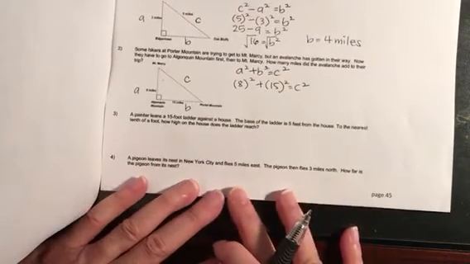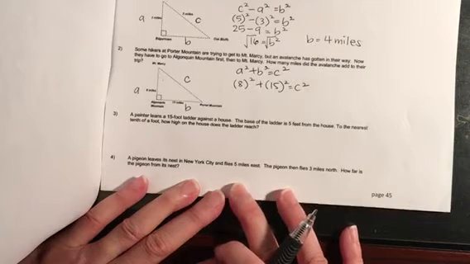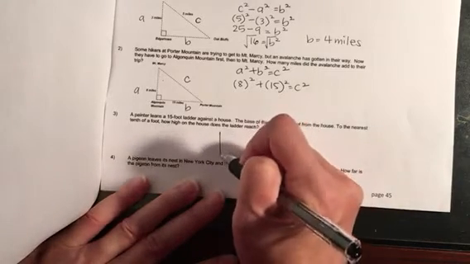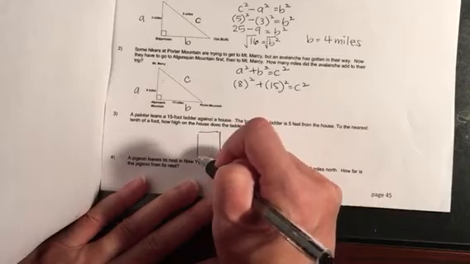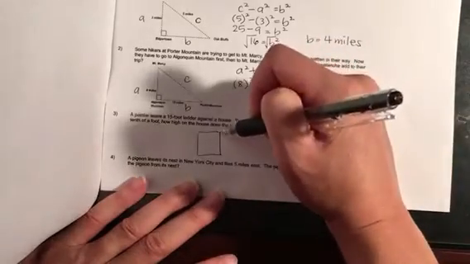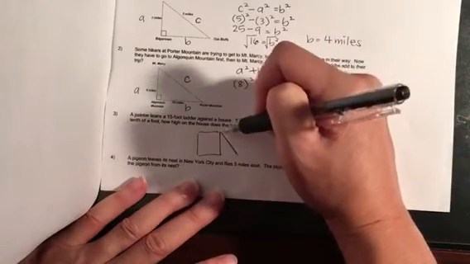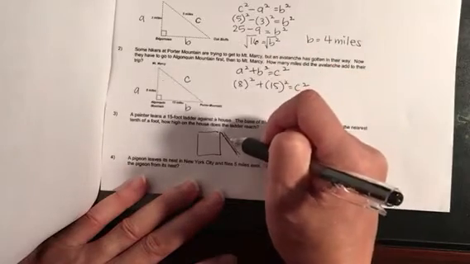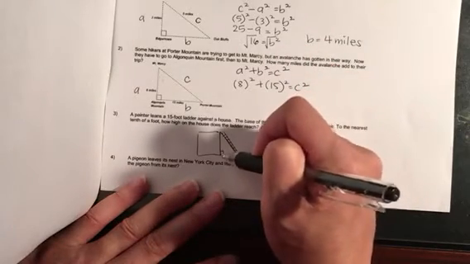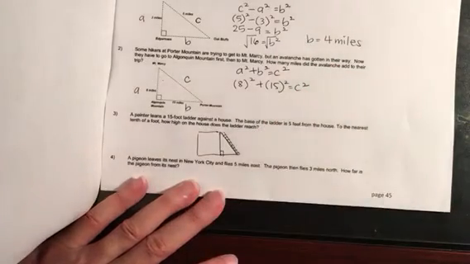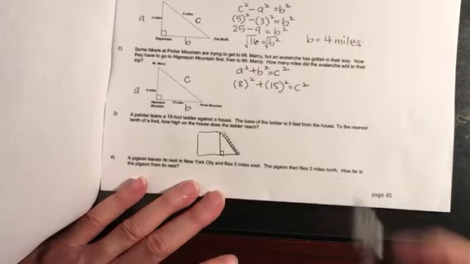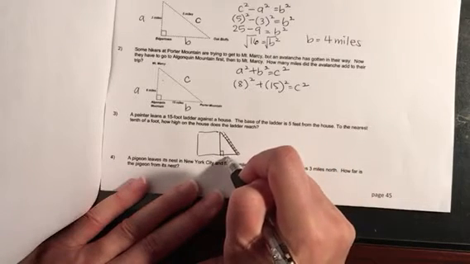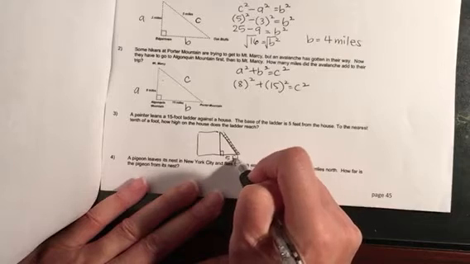Number 3, a painter leans a 15-foot ladder against a house. So I could kind of say this is my house. And he's saying a ladder is leaning against that. So when I'm looking at this already, I know that I'm trying to make a right triangle. The base of the ladder is 5 feet from the house. So from the house, it's 5 feet.